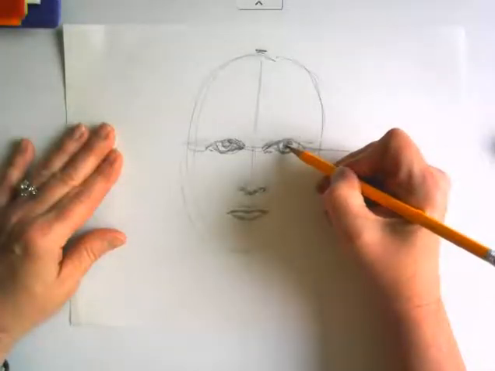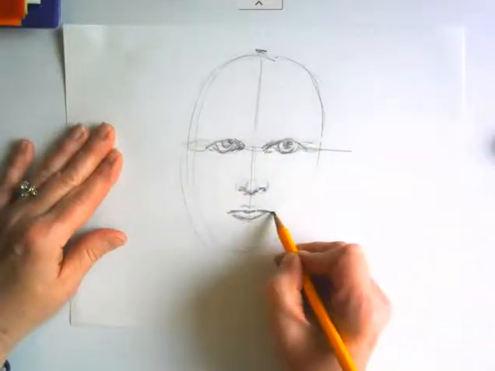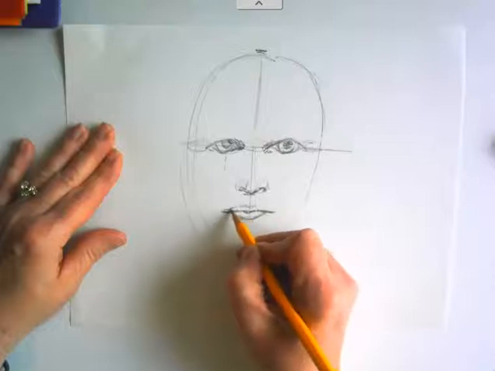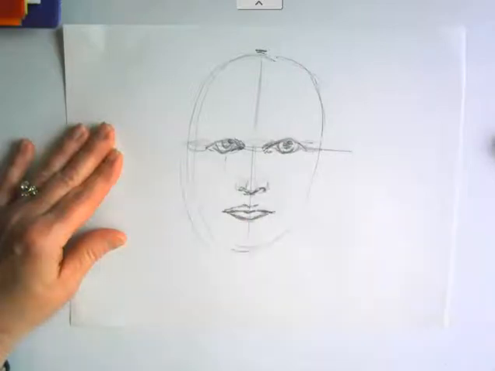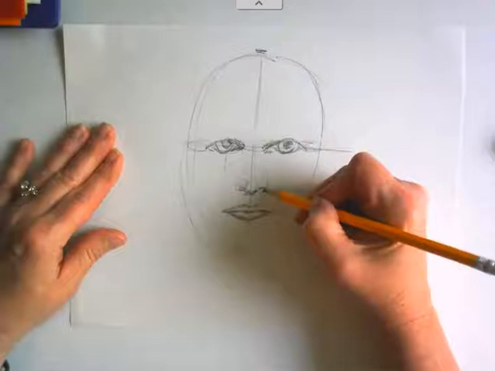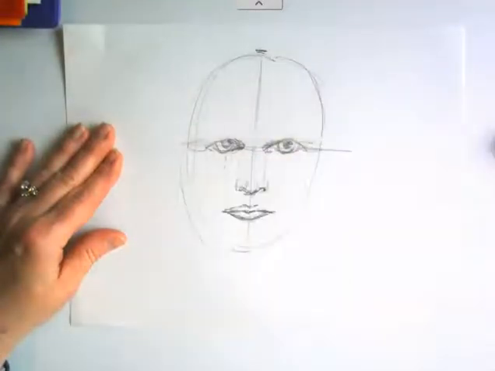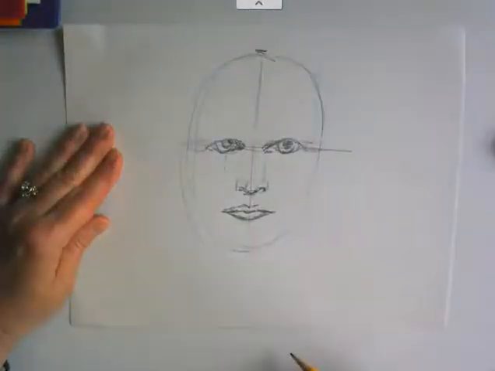The pupil, the black of your eye, should line up with the corner of your mouth. So that's telling me that this mouth needs to come out a little bit wider to make it realistic for this face that I'm drawing. The corners of the nose should line up with your tear ducts. So if you draw lines all over this thing, that gives you the proportions that you need.